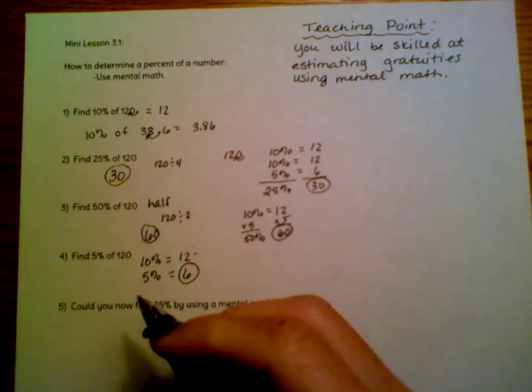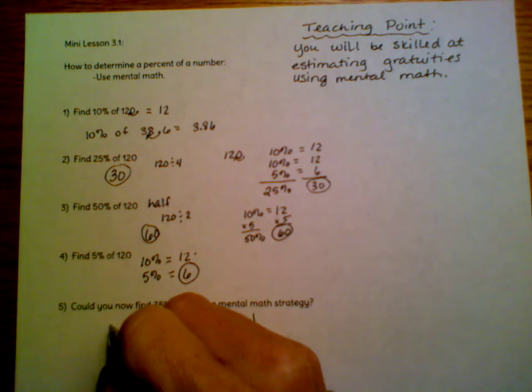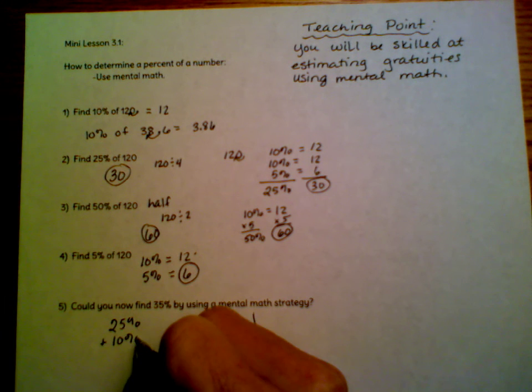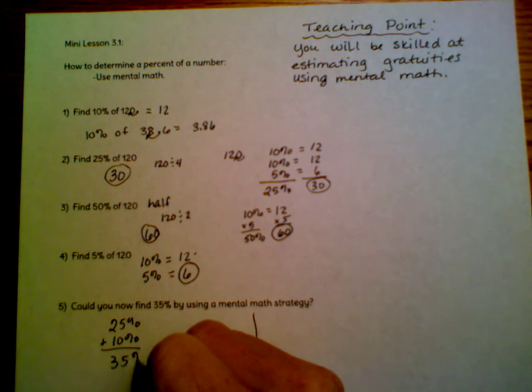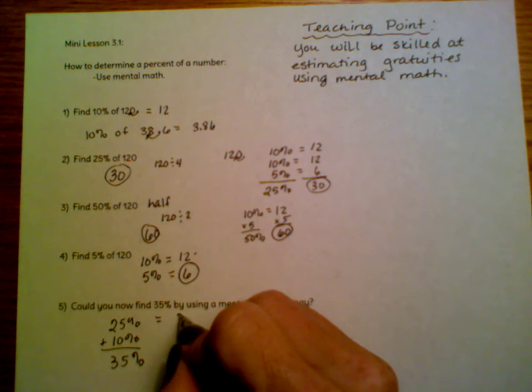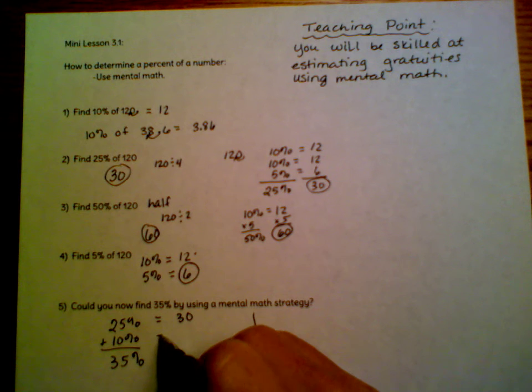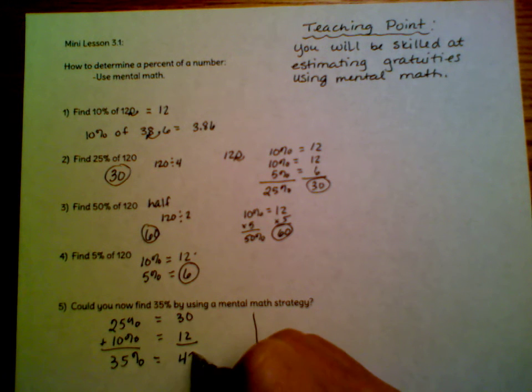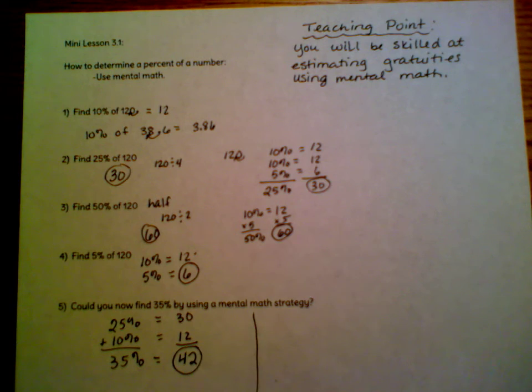When I look at this, I think of 2 different ways. I could do 25% plus 10% gives me 35%. So we already said 25% is 30, and we said 10% is 12. That means 35% is equal to 42.